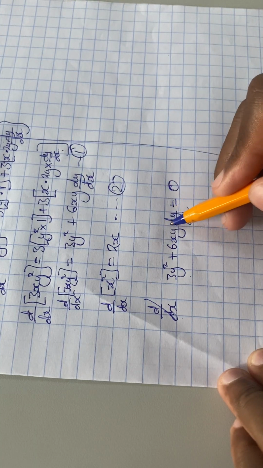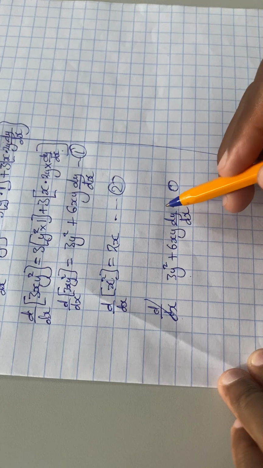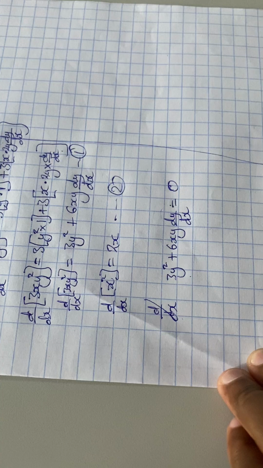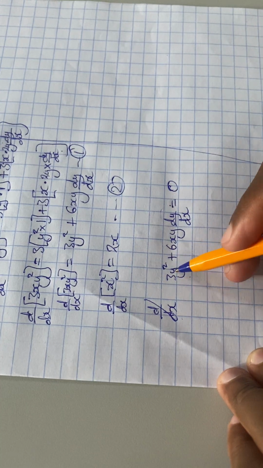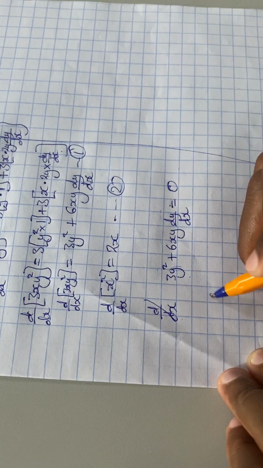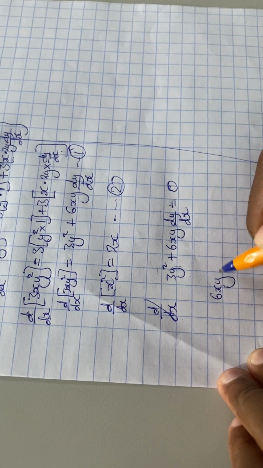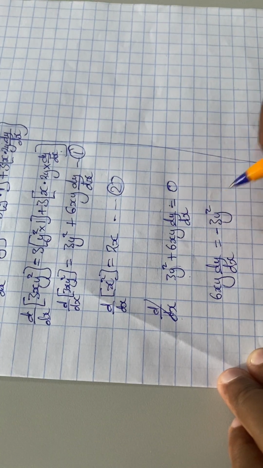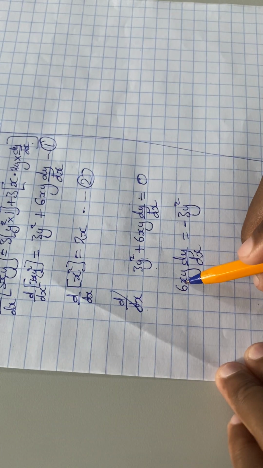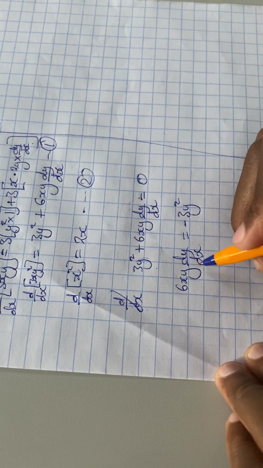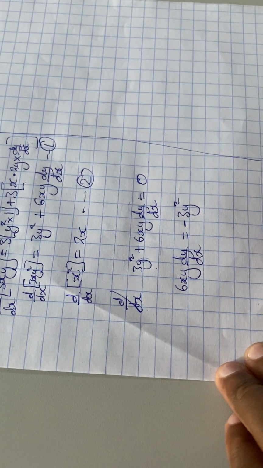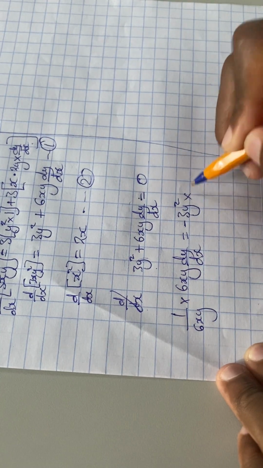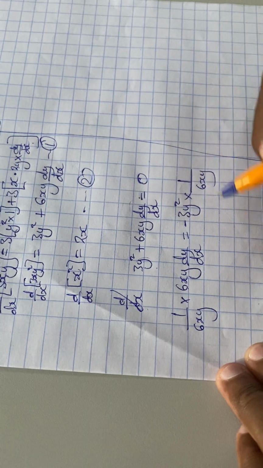Because remember we're finding the first derivative, so we have to represent this in terms of dy/dx, which means we have to make dy/dx the subject of the formula. We're going to take this term to this side, whereby you're going to be left with 6xy dy/dx equals minus 3y squared. Then we're going to divide by 6xy both sides, so that we are left with dy/dx.